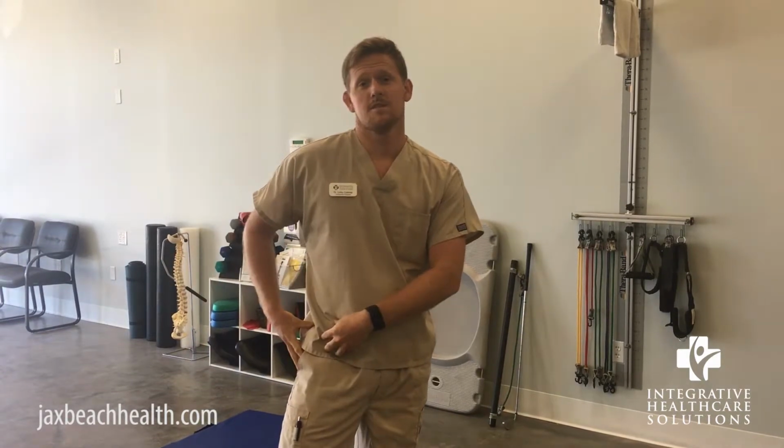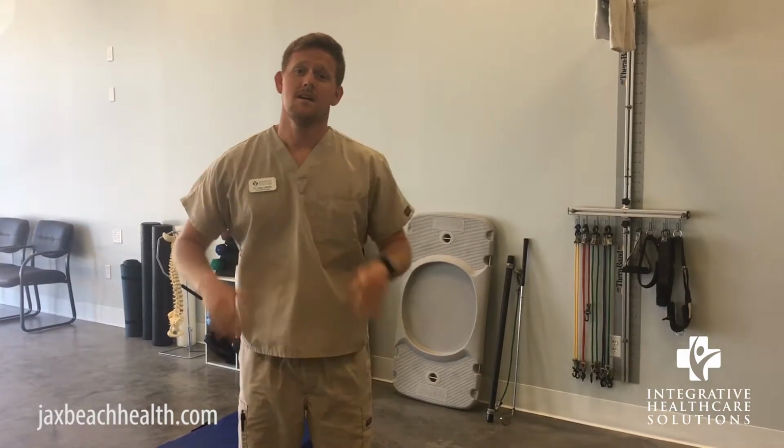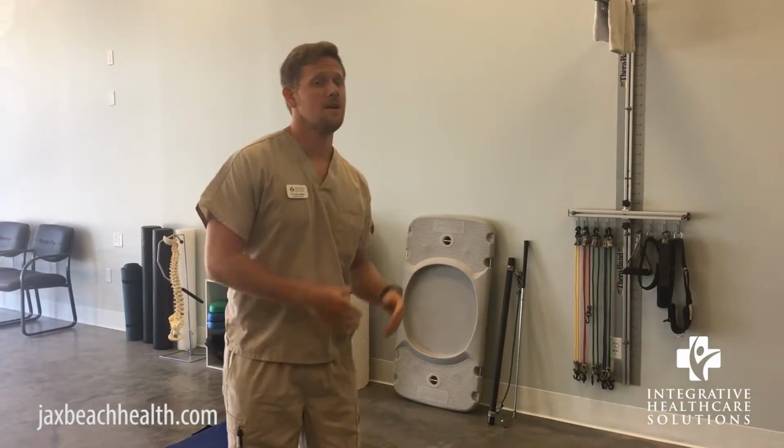Chiropractically, we do awesome adjustments for these. Loosen up those hip flexors. Also, we check the lumbar spine, the sacroiliac joints, the psoas muscle, and with the therapy we do, very effective at getting those hips nice and mobile.